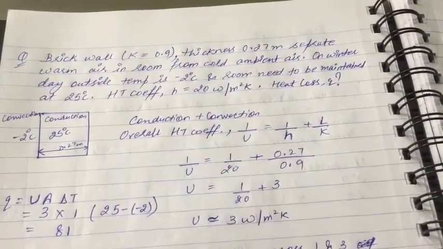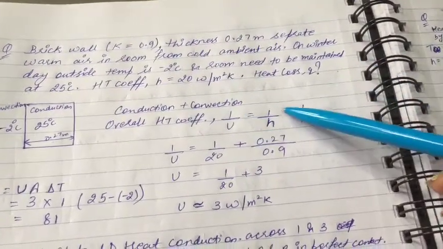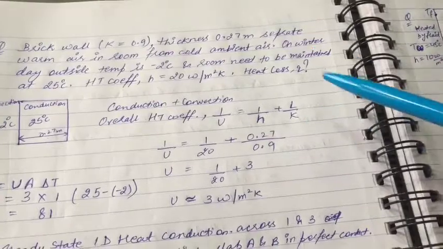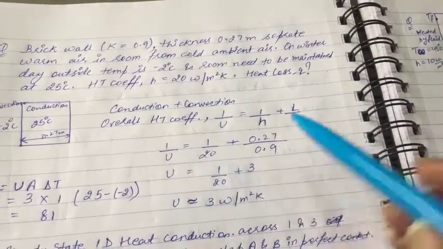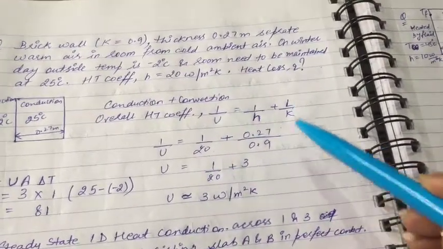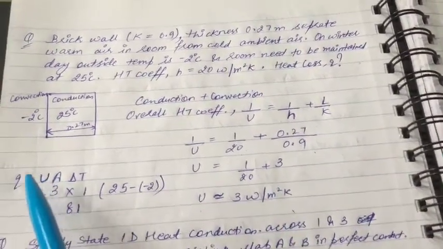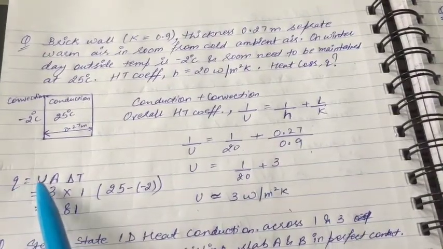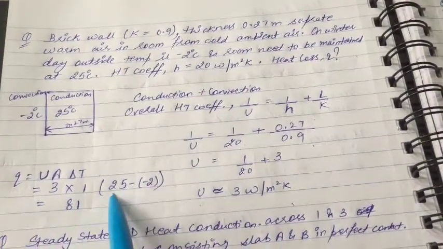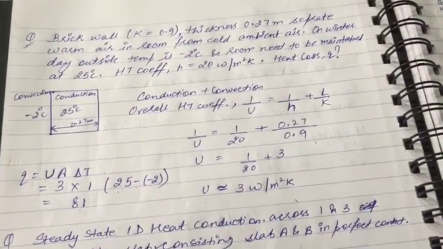So the overall heat transfer coefficient U is calculated as 1 by U is equal to 1 by H, the heat transfer coefficient, plus L, the length, by K. So for 1 by U, we put the values of H, which is given to us, length, and K, after which we calculate our U. To calculate our heat loss Q, which is equal to UA delta T, we put all the values of U, area, and change in temperature, 25 minus of minus 2, and we get our Q, that is the heat loss.